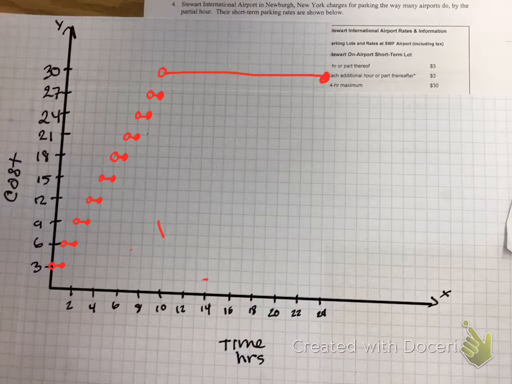Okay, are you guys good? Now, the first question of the homework says, does everybody understand how to do this step function? It looks like steps. So the first question says, explain why the total amount you pay for parking at Stewart is a step function based on the number of hours you parked. Why is it a step function?